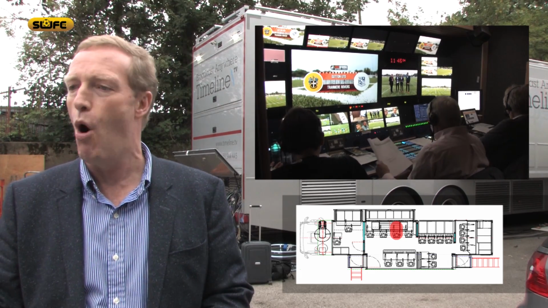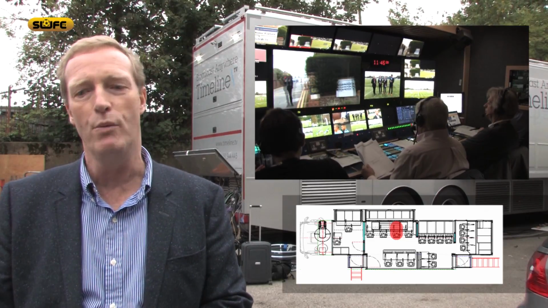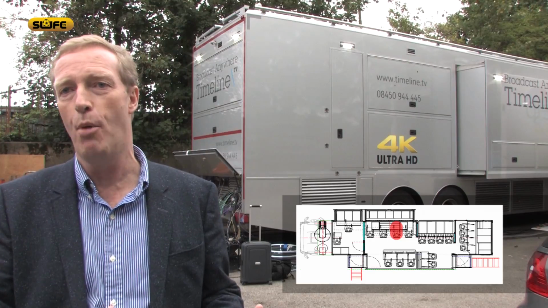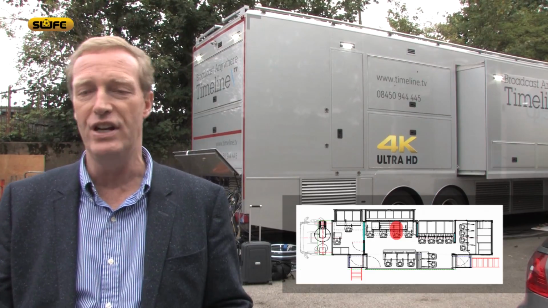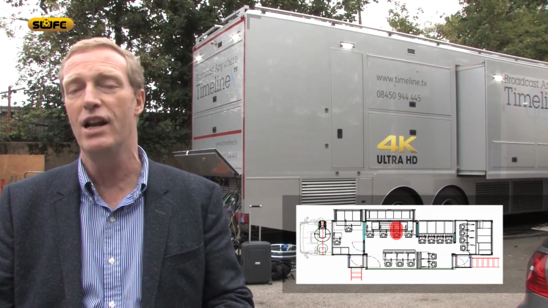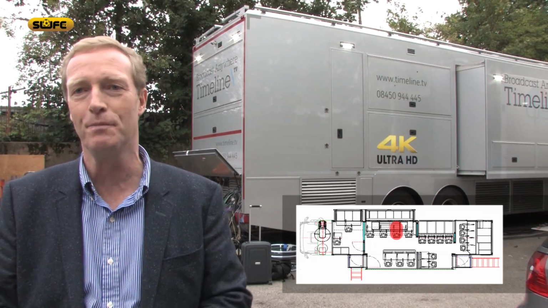We have the BT box, which is the little box that appears in the bottom left-hand corner of the screen. For example, when we're doing managers' interviews during the match, we sometimes put them in the box because the action's continuing, and the vision mixer looks after all that. Again, it's quite a technical job, but really important that we get that right. And if you make a mistake, it's always obvious.